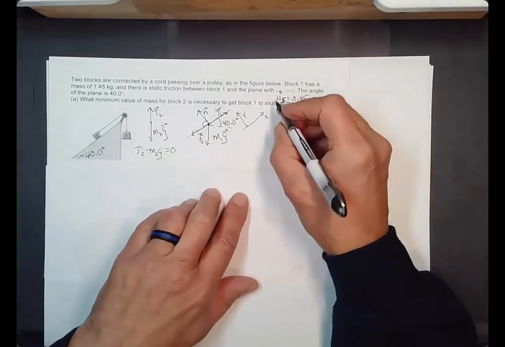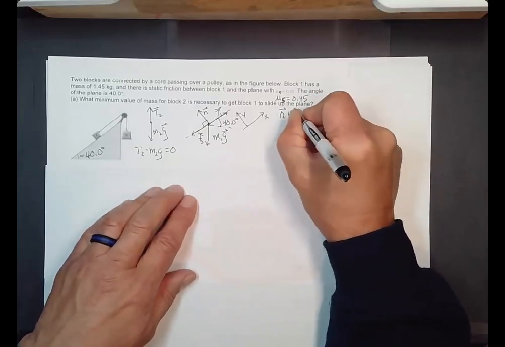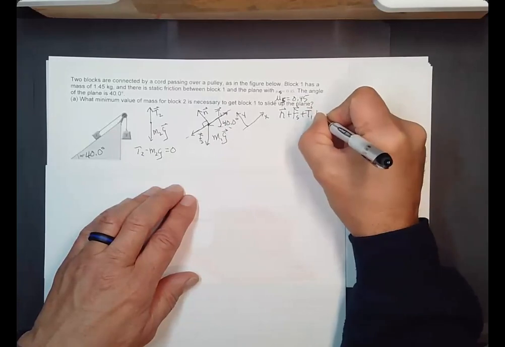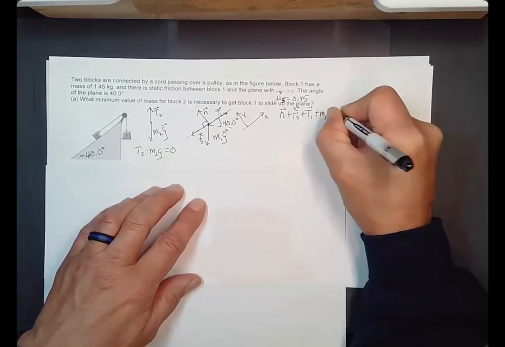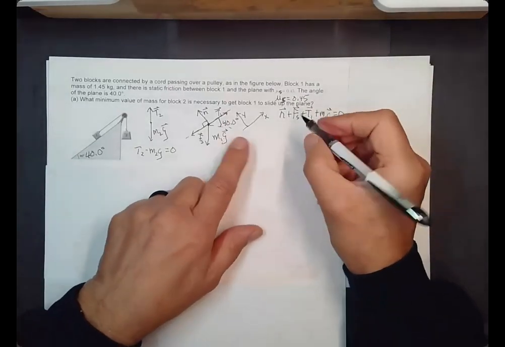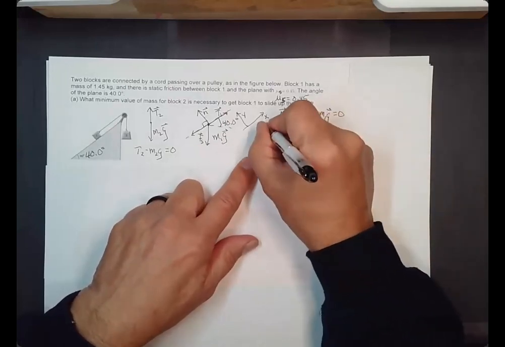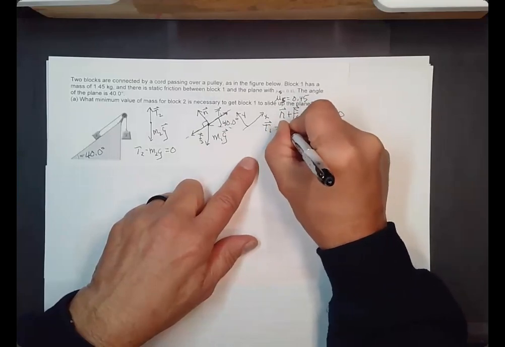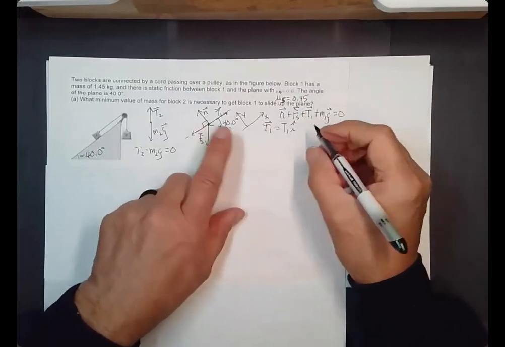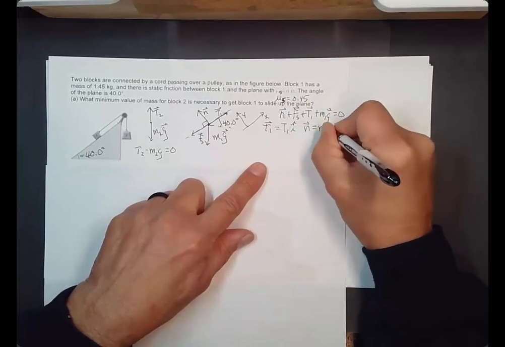And so I'll start writing, well, here's my Newton's second law. It's going to be N plus F sub S plus T1 plus M1G is going to equal 0. And now it's time to figure out components of these things. Well, T1 is pointing in my positive X direction. So it's just going to be whatever its magnitude is times the I hat vector in that direction. N is going to point in my Y direction. So it's just going to be its magnitude in the J hat direction.